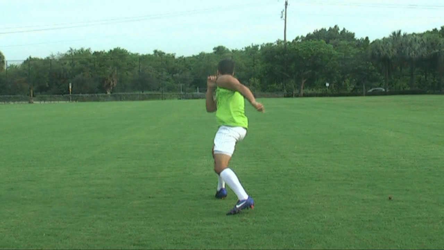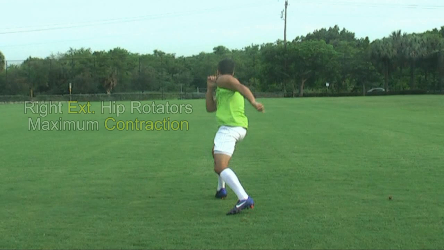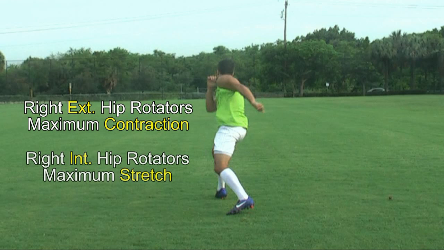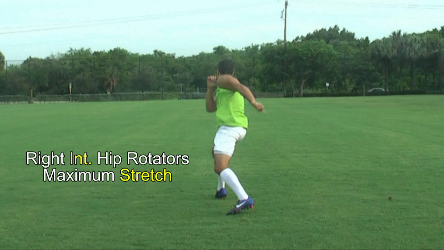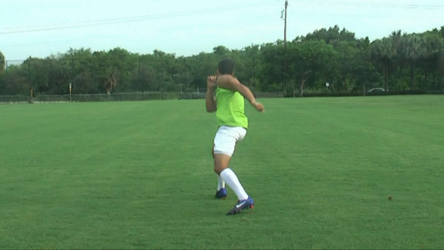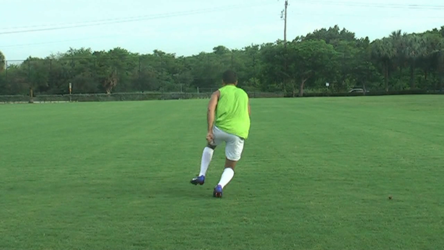With the right foot now on the ground, the player's right external hip rotators are now near maximum contraction, and this will in turn place the internal hip rotators on the same right side near their maximum stretch. The stretched right internal hip rotators can now contract and pull his body around, seen here.